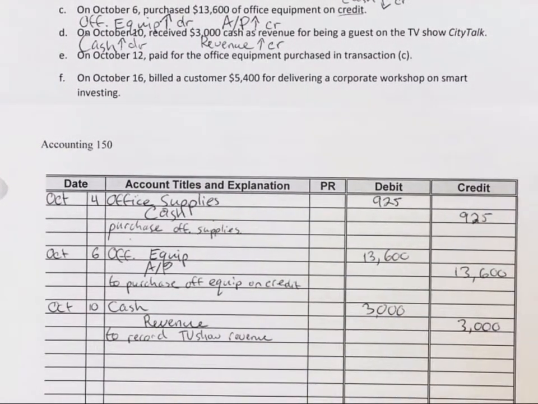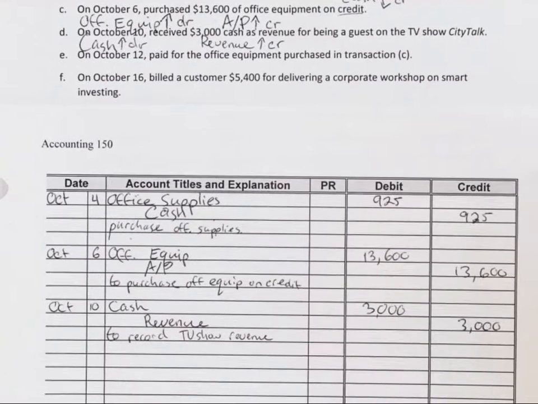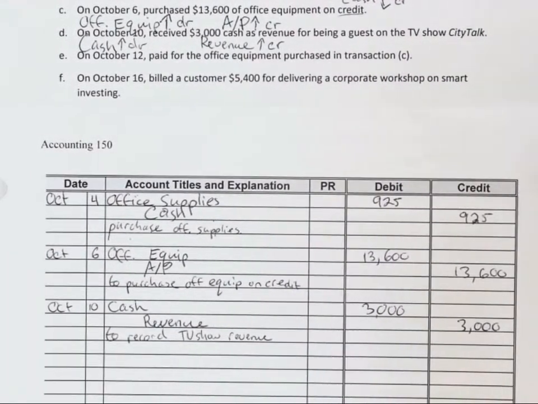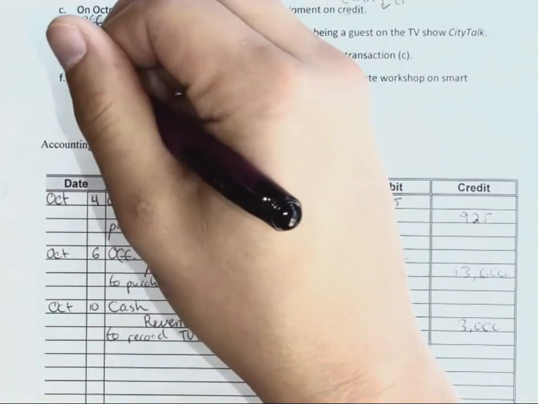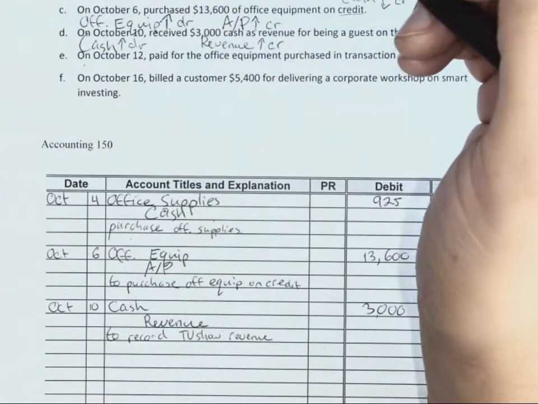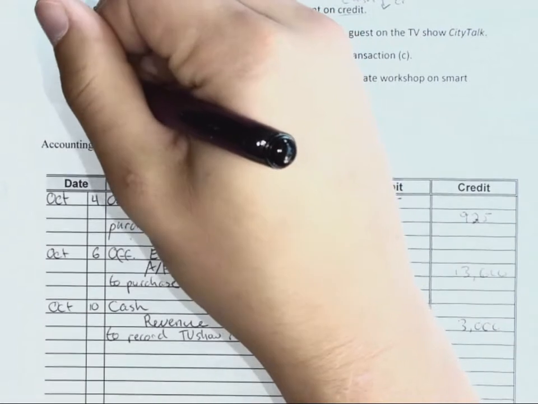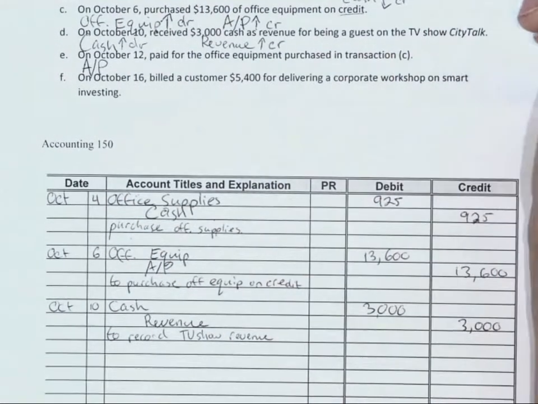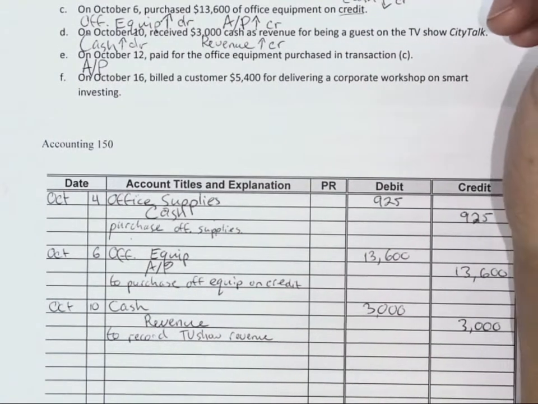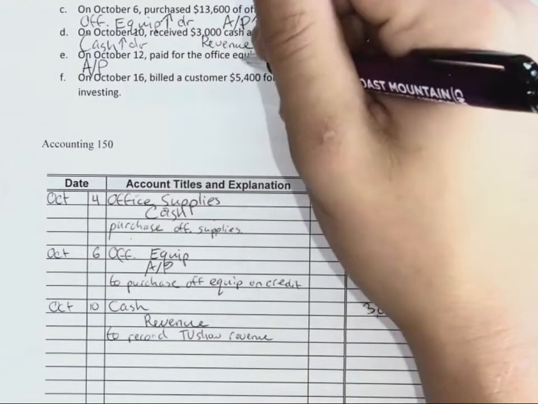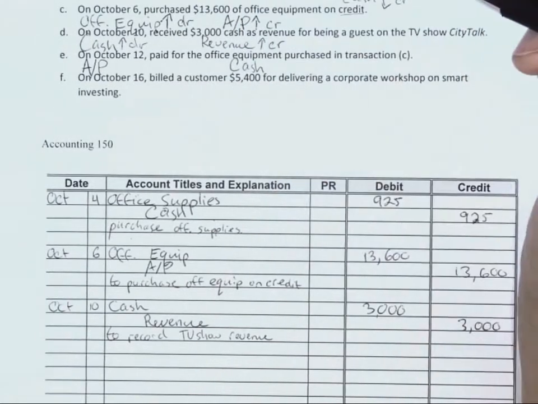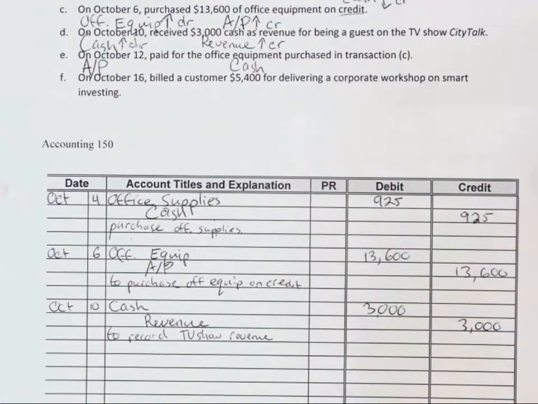On October 12th, paid for the office equipment purchase in transaction C. So which accounts are we using here? Liabilities or accounts payable? Yeah, we'll have accounts payable. And what other account? Assets, cash. So do we have any more office equipment on October 12th than we did the day before? Any less? So it doesn't change.